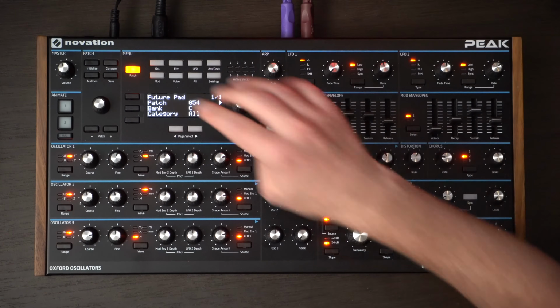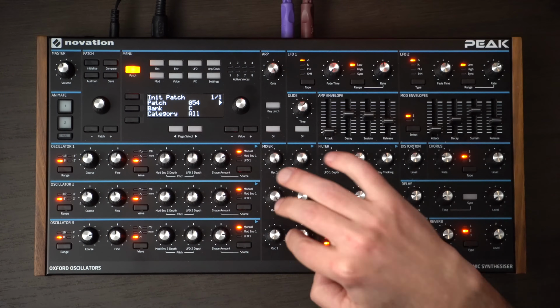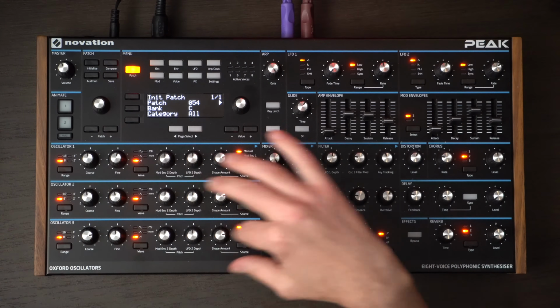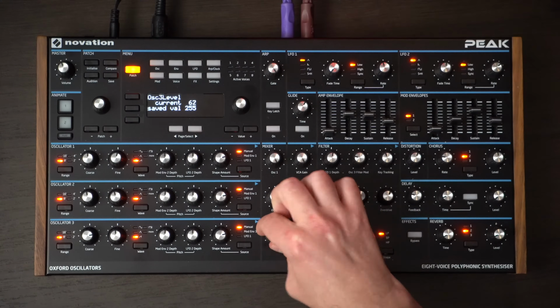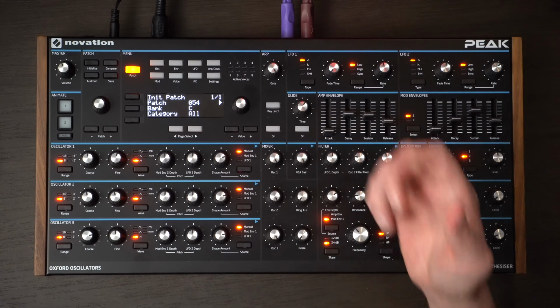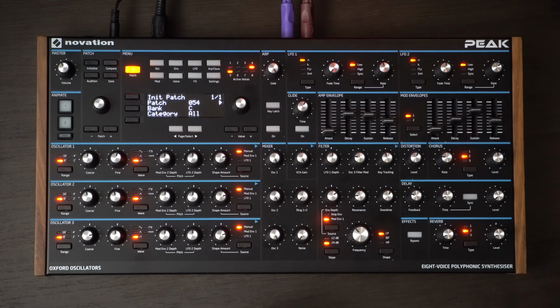Next up, we are going to look at the pad. So obviously, again, first thing, we're going to initialize the patch. Let's start with the mix so we can get the oscillators up to volume, and then when we start to make changes to it, you'll be able to hear those changes. So oscillator 1, 2, and 3 will be set to full volume. So at the moment, you can hear all those oscillators going.